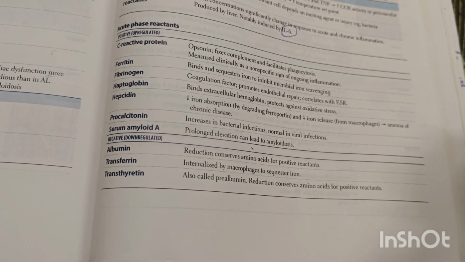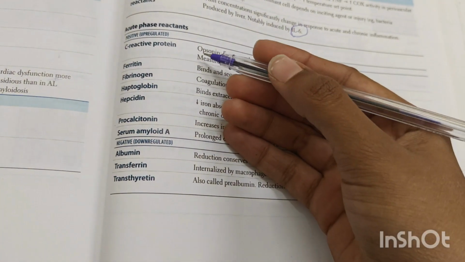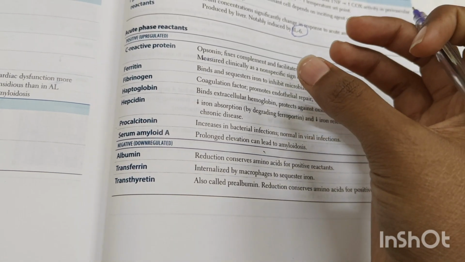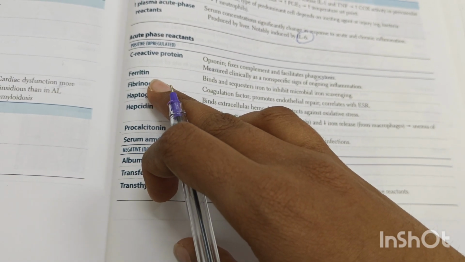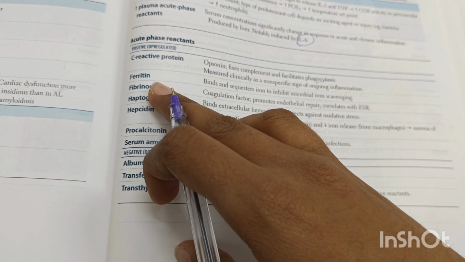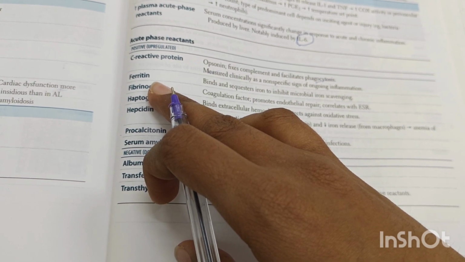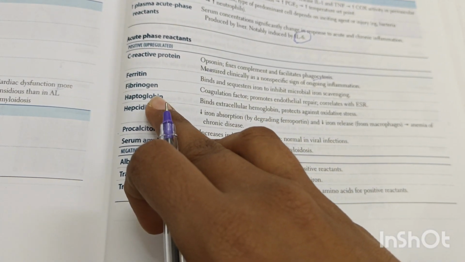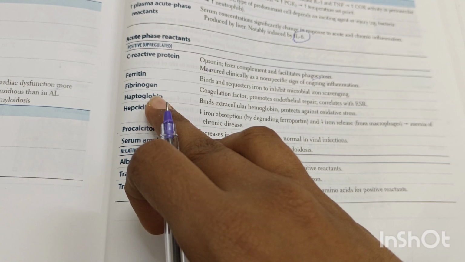So let us see some acute phase reactants. You have C-reactive protein, which is an opsonin that fixes complement and facilitates phagocytosis. This can be measured clinically to know whether inflammation is currently ongoing or not. Next, ferritin. Ferritin binds and sequesters iron to inhibit microbial iron scavenging. Iron normally in our body is in the Fe2+ state, and if it is left free in the blood, bacteria may use it. So ferritin binds with iron and prevents the bacteria from using it. Now coming to fibrinogen, it's a coagulation factor. It helps in endothelial repair and also correlates with ESR. What is ESR? We'll see next.